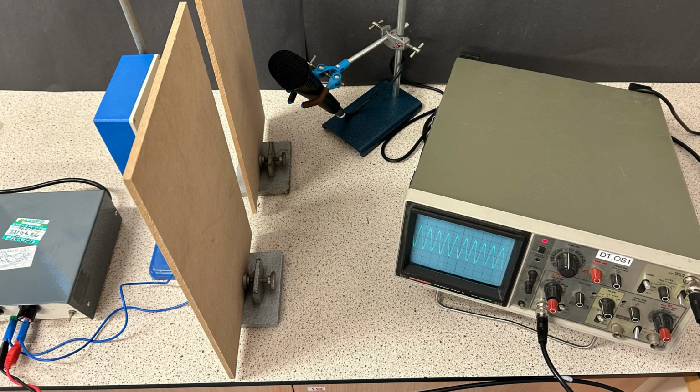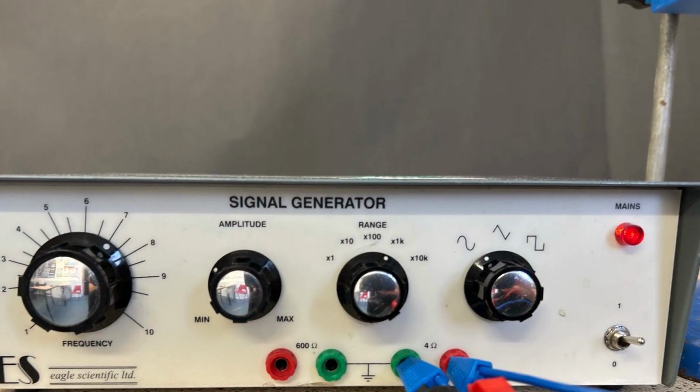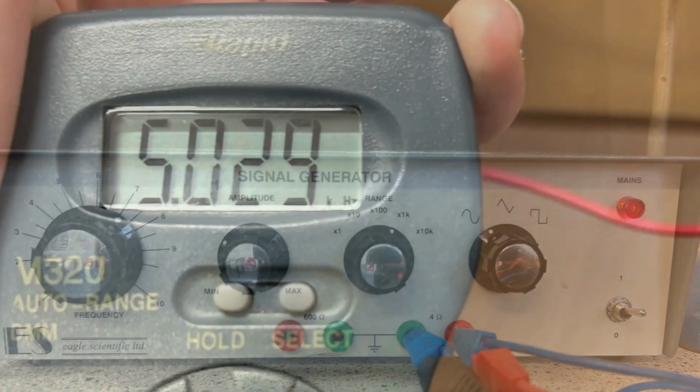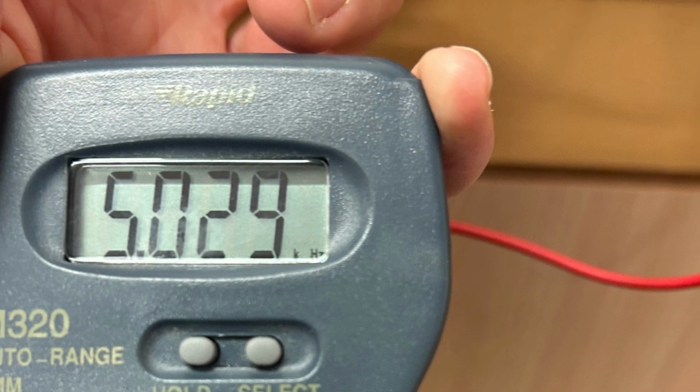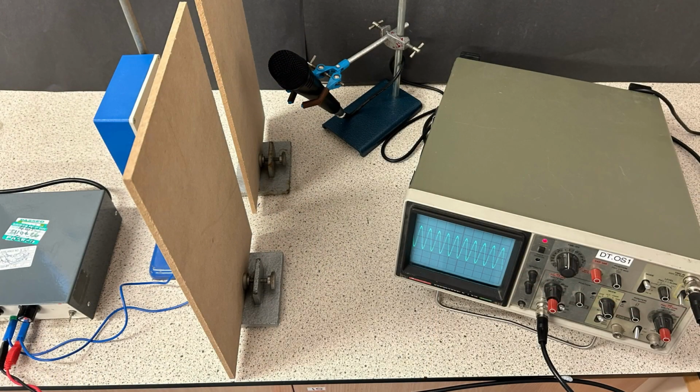A lovely demonstration. To set this up, you want a signal generator connected to a loudspeaker to produce the sound. You want to set your signal generator on about 5000 Hz, which will give a wavelength of about 7 centimeters. You then need to connect a microphone to the input of your oscilloscope, and I recommend using the external trigger on the oscilloscope and running that directly from the signal generator. That will ensure that the oscilloscope triggers even if you have a rather small input from the microphone.